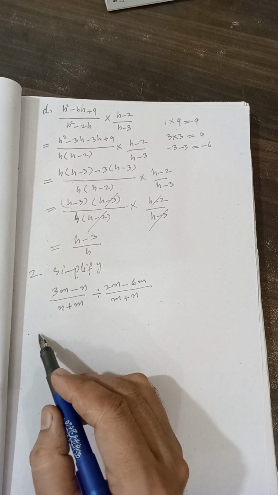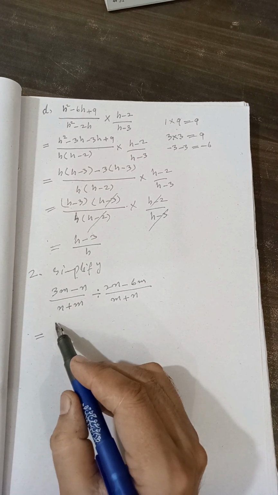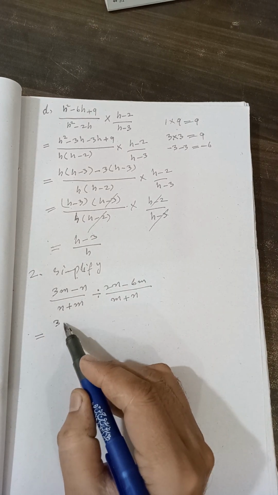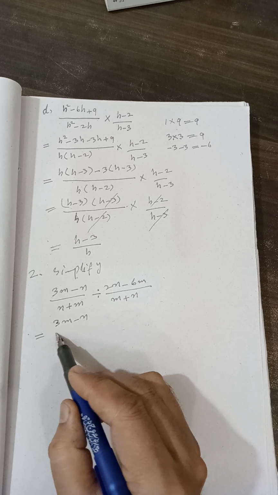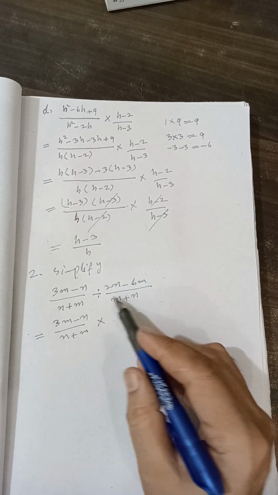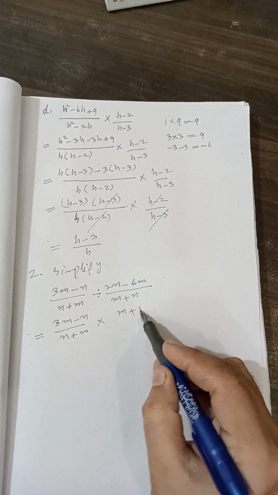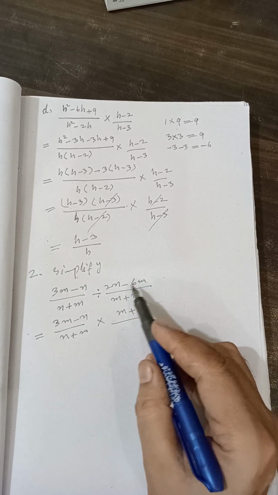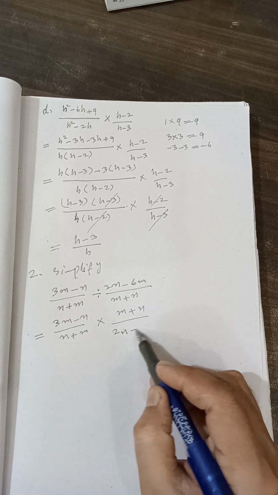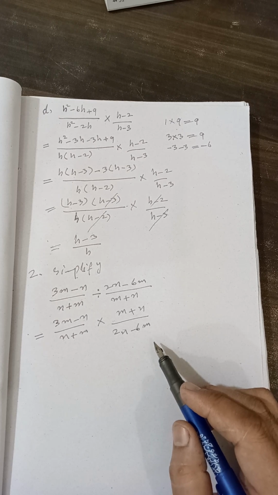Now solve it. You see that you can't do anything with it. 3m minus n and n plus m, but change it into multiplication. This second term m plus n will move to above, and 2n minus 6m will become the denominator.